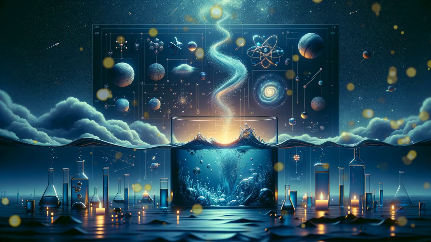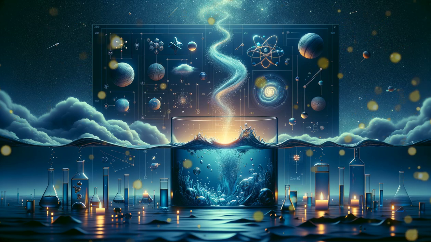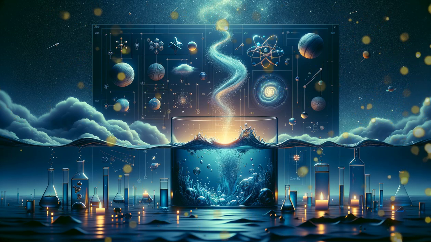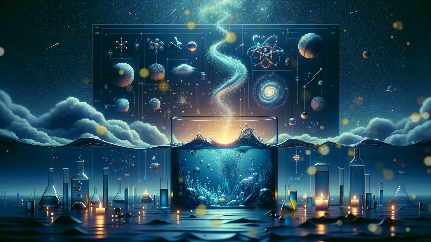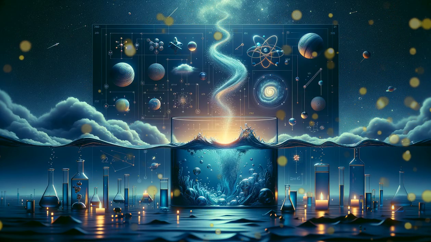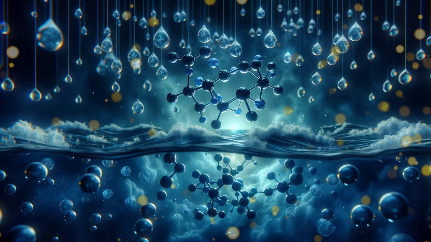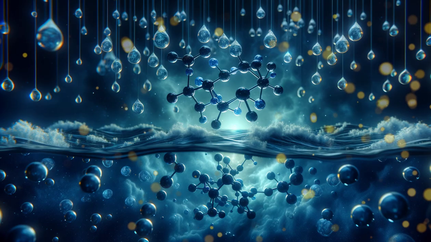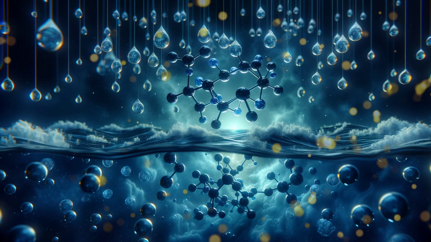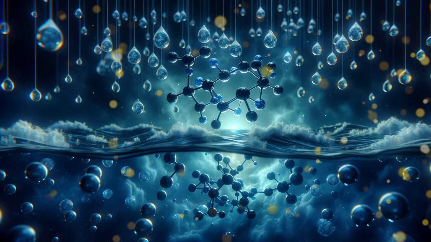Imagine a group of dancers, each holding hands, forming a chain that can sway and ripple but remains intact. This fluidity is essential for the dynamic processes of life. The strength of these hydrogen bonds is also responsible for water's remarkable surface tension, allowing tiny insects to walk on its surface and enabling droplets to form on leaves like precious jewels.